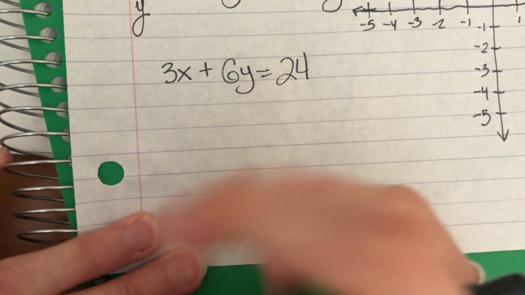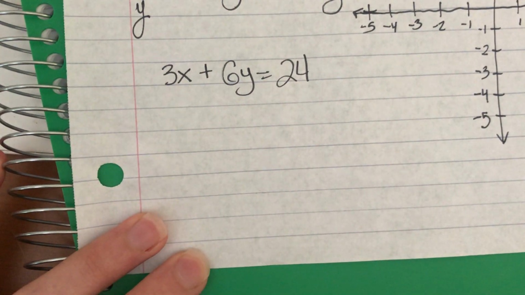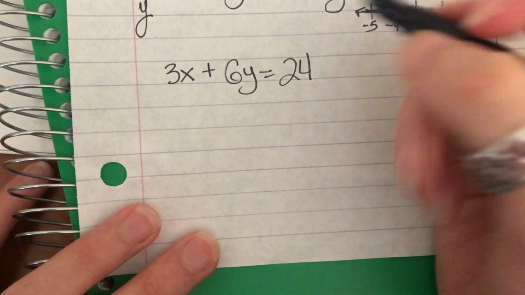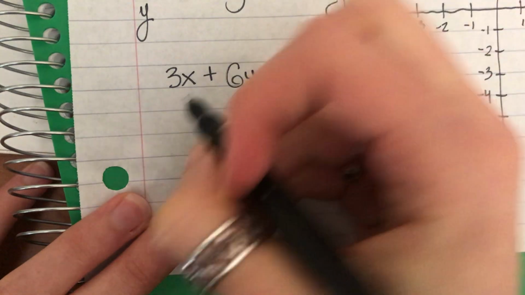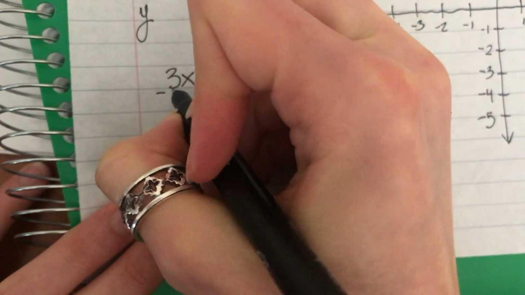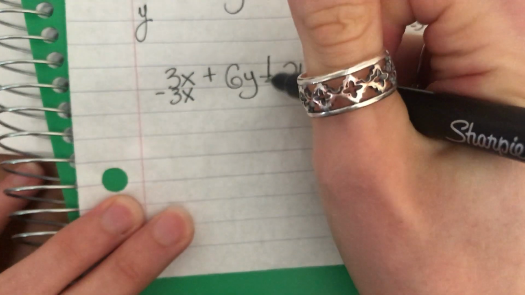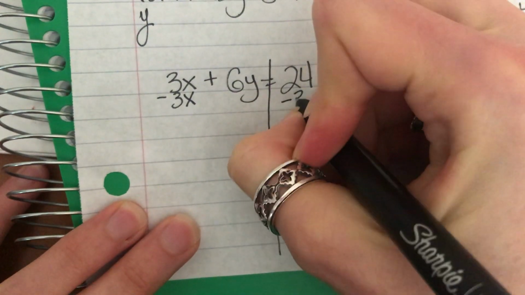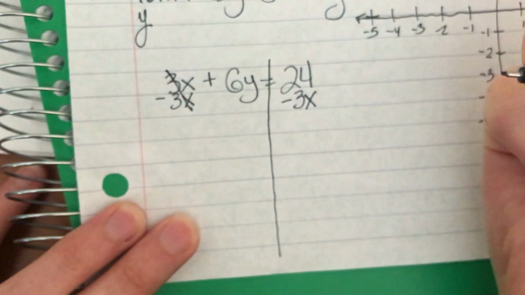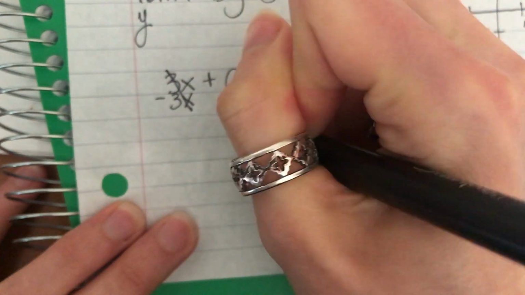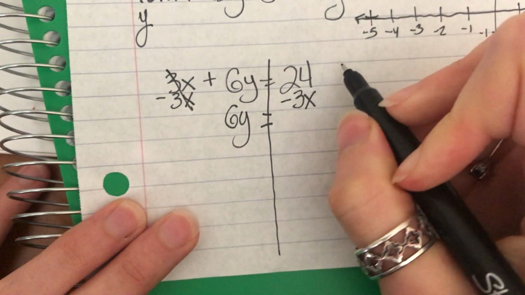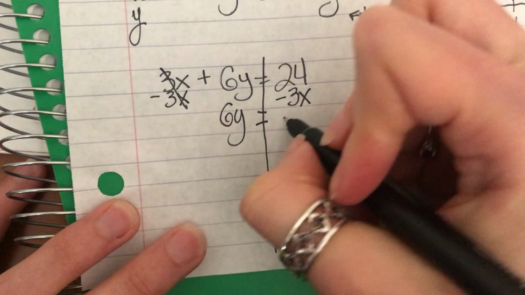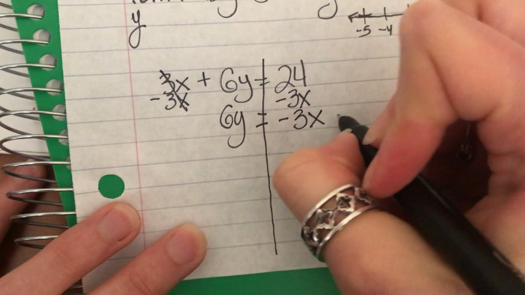So again, as you talked about 2 days ago in Ms. Babb's video about solving equations, we're going to take the same approach here, even though there's more than one variable. So what I'm going to do first is draw my river. Then I'm going to subtract 3x from both sides. So over here that cancels, leaving us with a 6y. Now over here, 24 and negative 3x, they're not like terms, so I cannot combine them. So I simply need to use both of them.